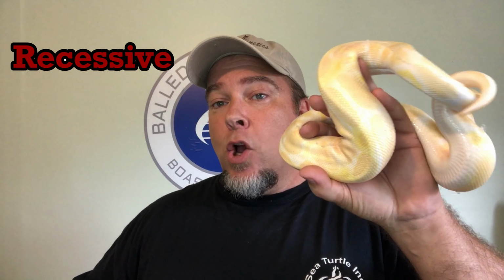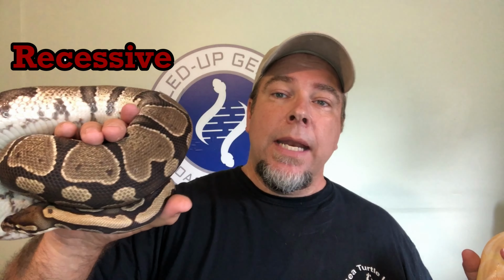So that's where we get into heterozygous, or het. So all those babies will be 100% het for albino because the dad was a visual looking snake, even though the mom didn't carry the gene. The babies carry it, so then they are hets.